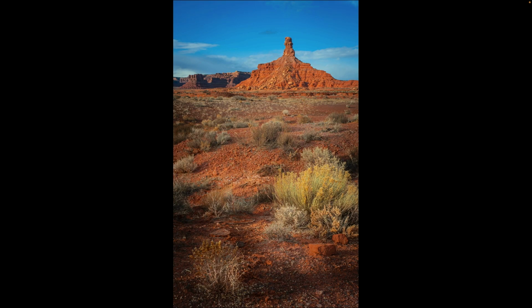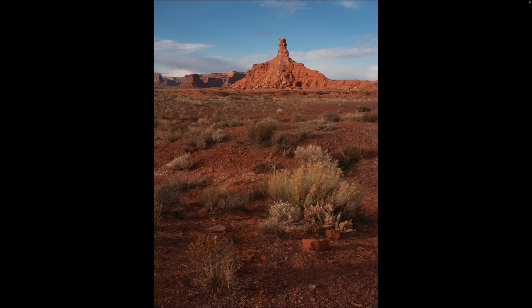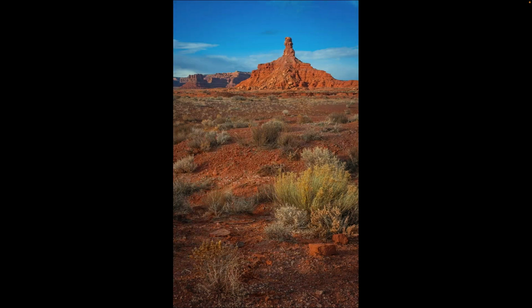So again, that's what we started with, there's our original raw file. We did our basic edit and crop on it to get it to there, and then we added the light to bring it to there. And I think we have a winner.